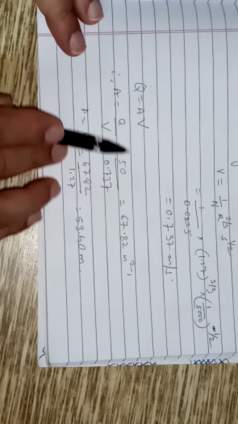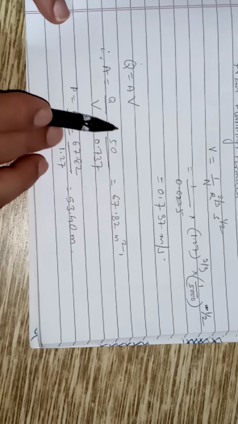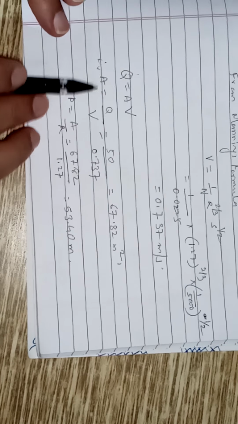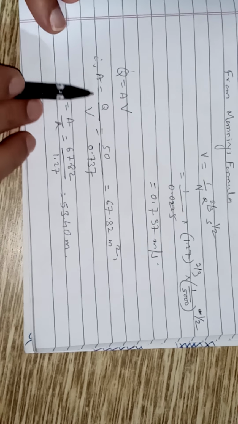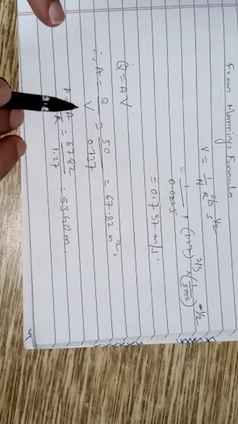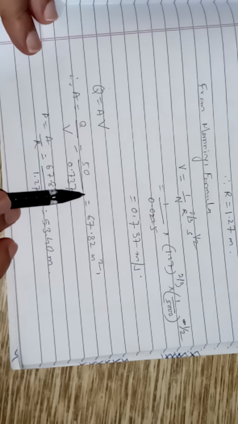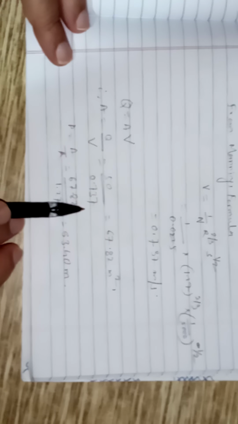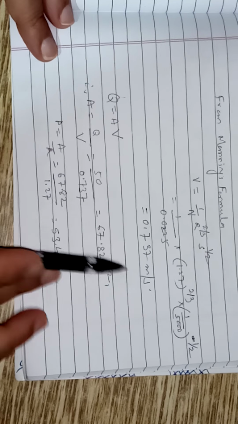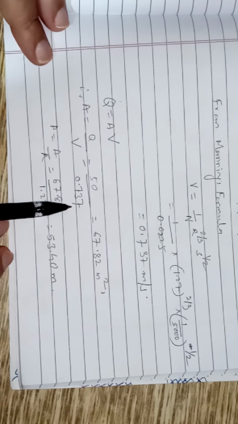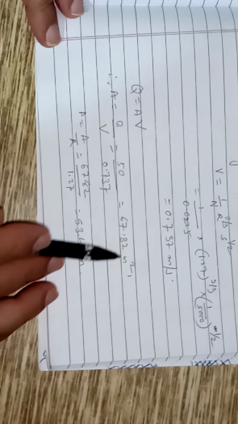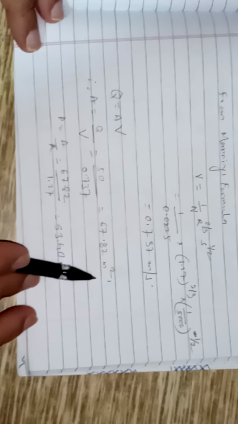Now using the continuity equation Q = A V, obtain the area of cross section of the channel, A = Q / V. So Q is given as 50 cubic meters per second divided by the velocity calculated by Manning's formula, 0.737, which is equal to 67.82 meters square.